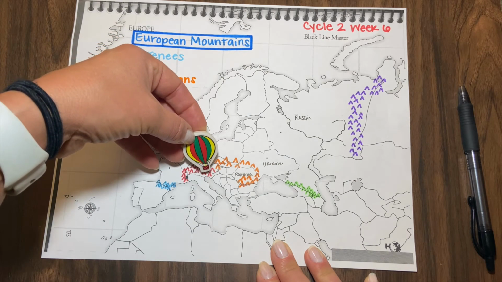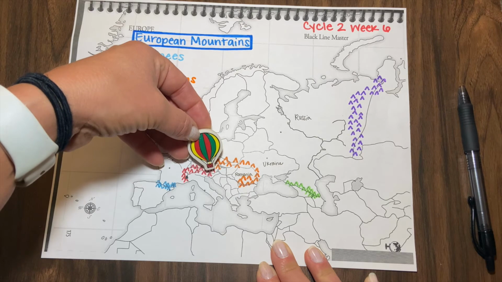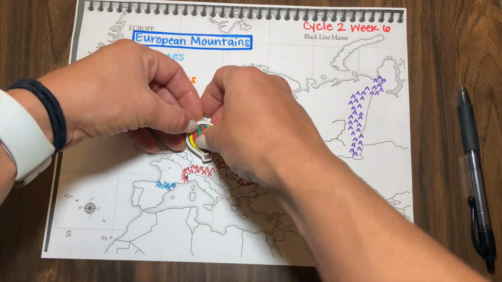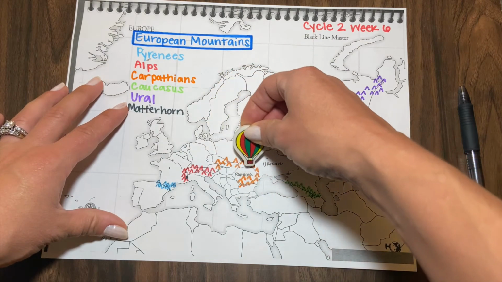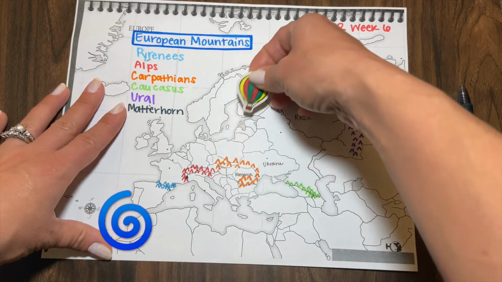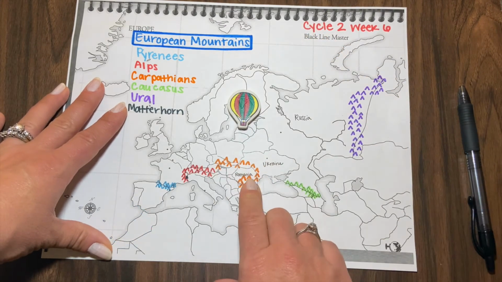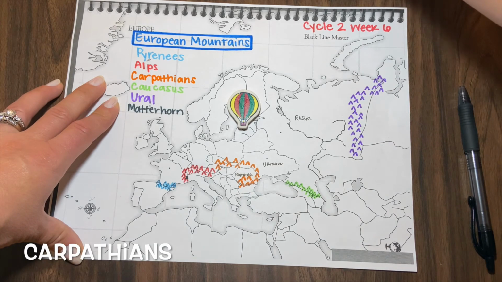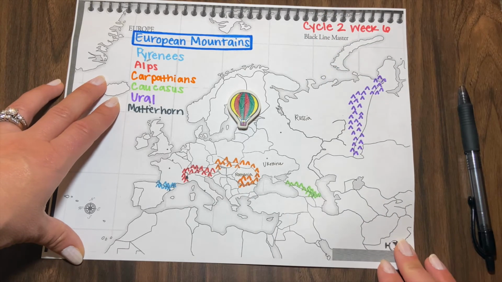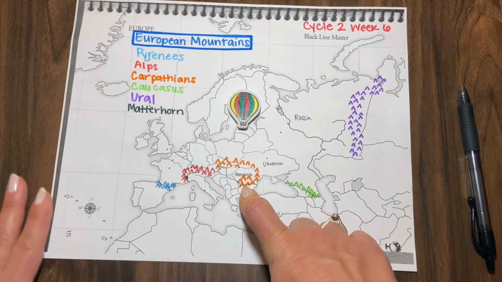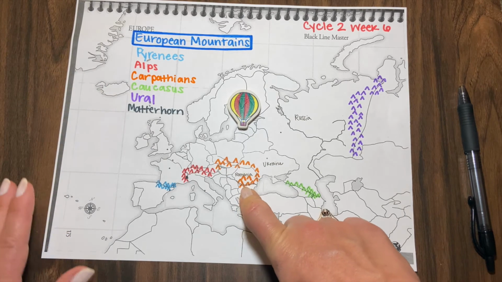go all the way across the top of Italy, over top of the Adriatic Sea, and then another mountain range is going to begin. And on this mountain range, we're going to go down and swirl into Romania. This mountain range here is called the Carpathians, the Carpathian mountain range. It's kind of a hook or a swirl. And this is known as the wildest area in Romania.